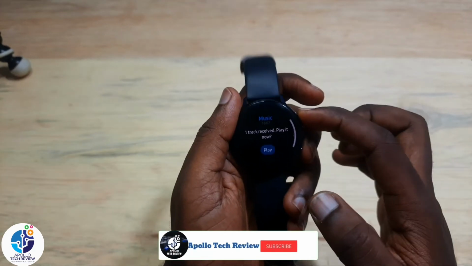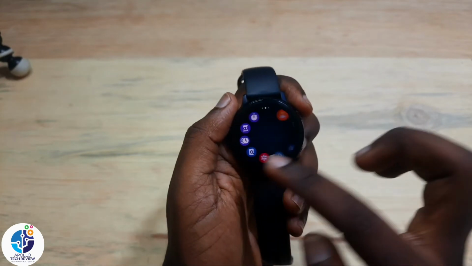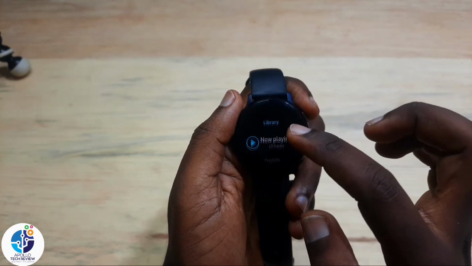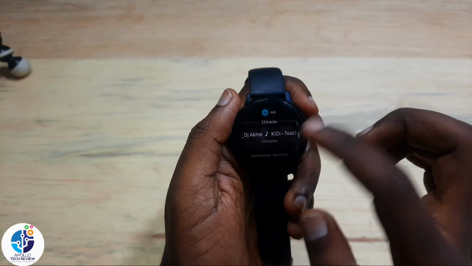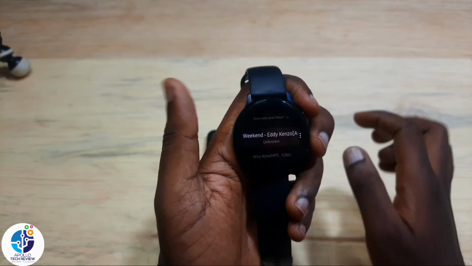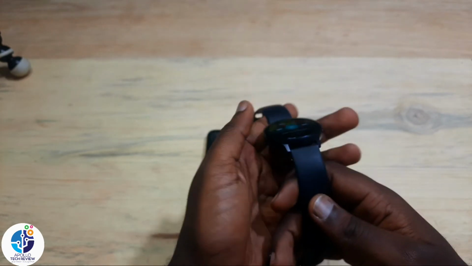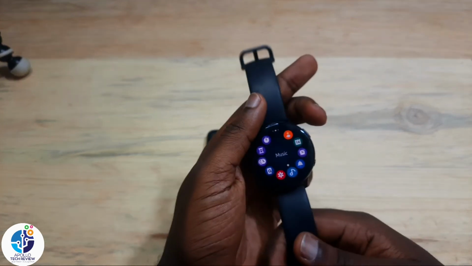I can play, or I can directly come here into the music. Then look for the tracks. Then I will find it here in these tracks. Then again, don't worry about this watch because it has 4 GB storage.